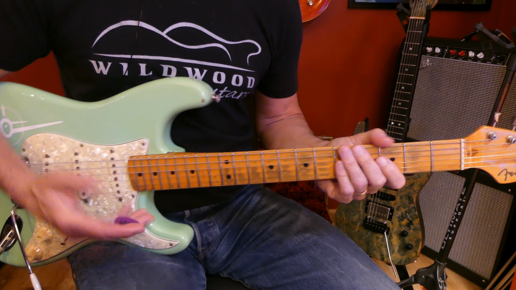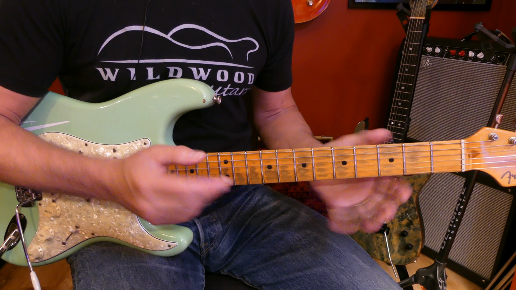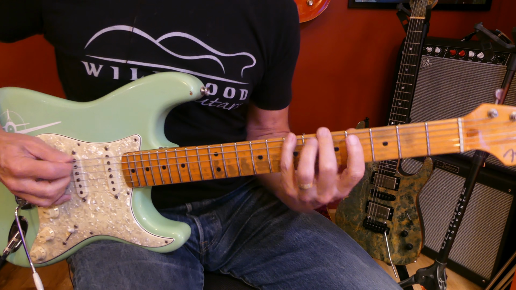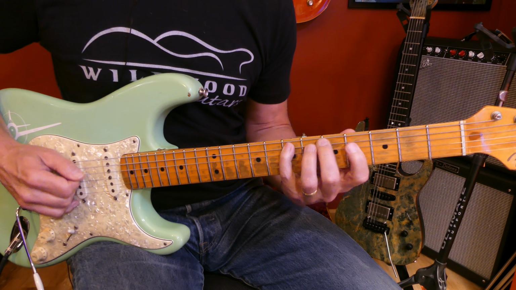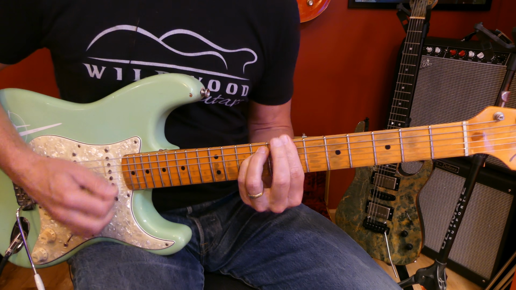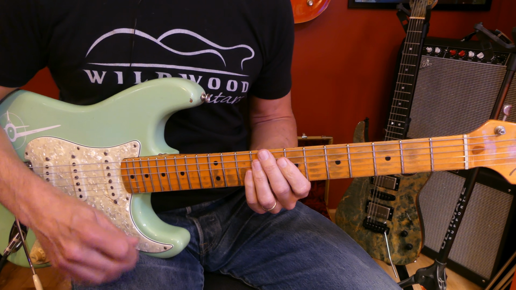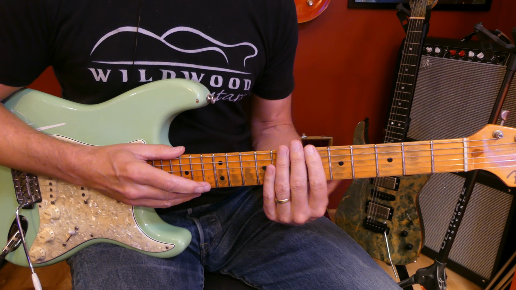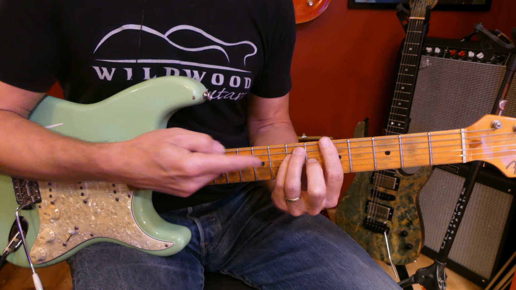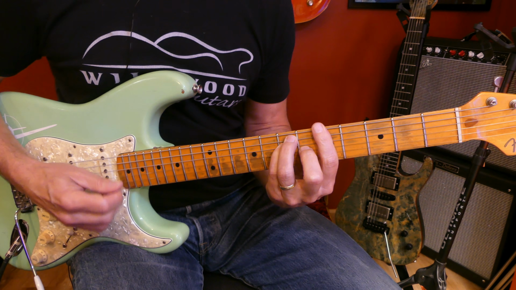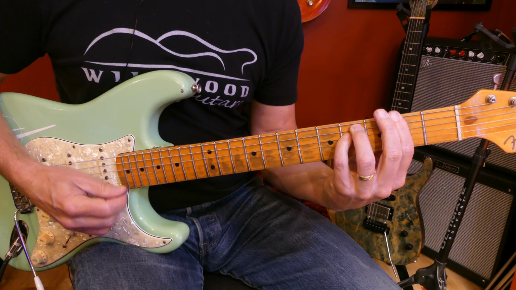So you may say to yourself, well, what about all the other modes of the major scale? In other words, what if I take the A major scale and I play it from B to B? Isn't that relative as well? And the answer is no. The method is the same, but listen to the difference. Here's our 1-6 relationship.